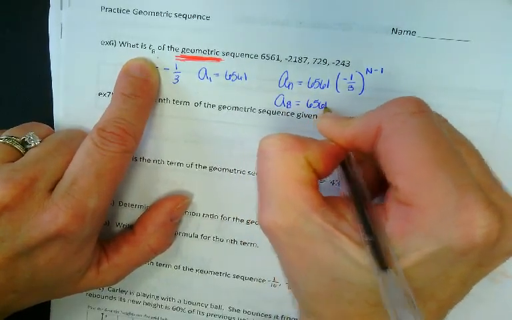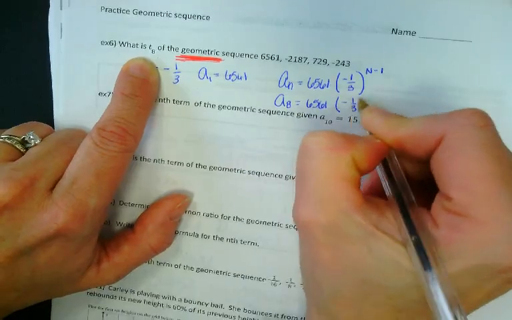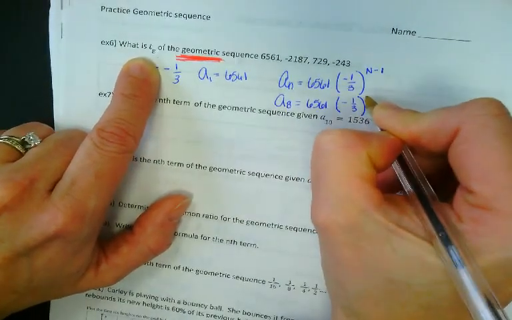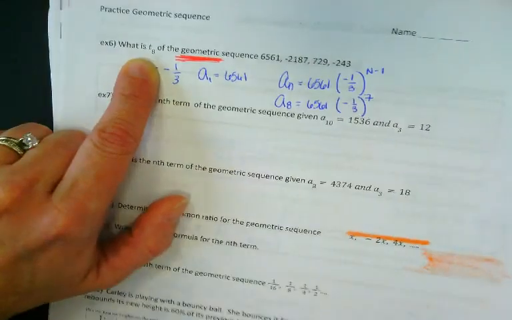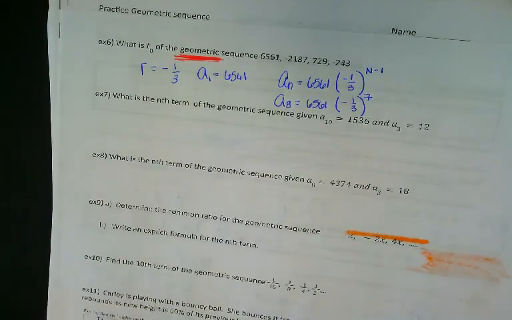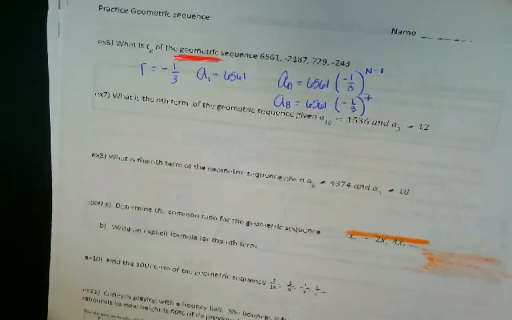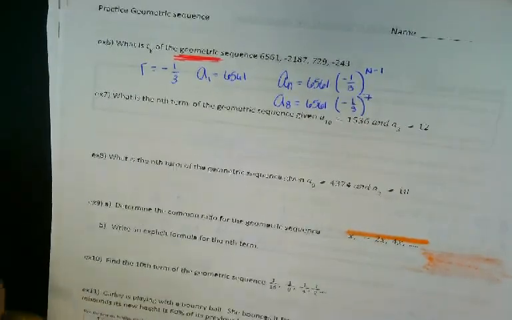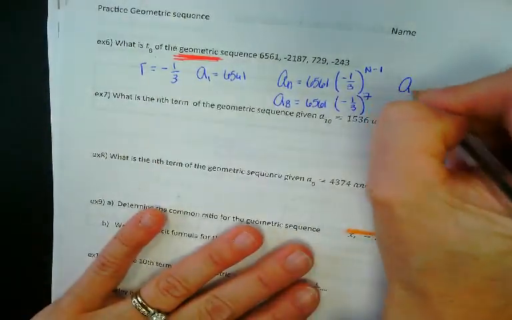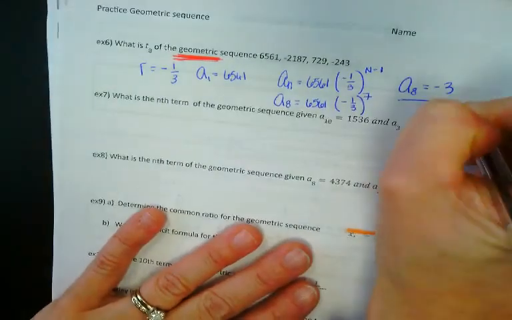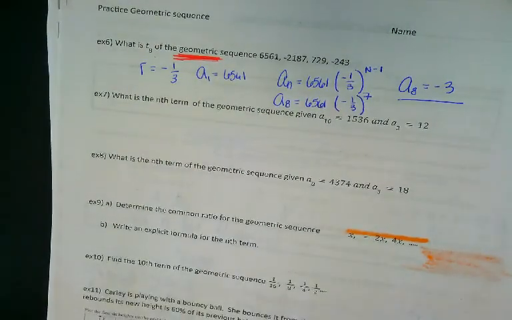So 6561, -1/3. Can we do this math in our head? What's 8 minus 1 going to get us? 7. All right, and type it in just the way you see it. Okay, parentheses and all. -3. I'm going to take your word on that. So I'm going to say a sub 8 equals -3.